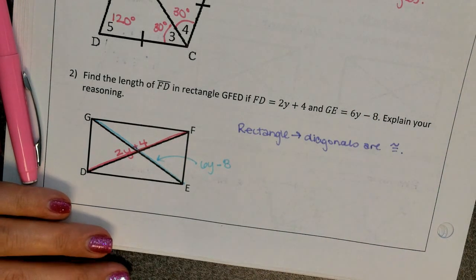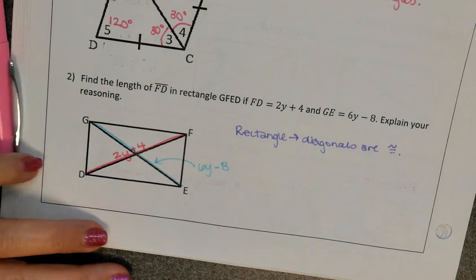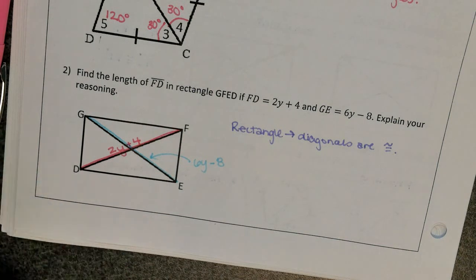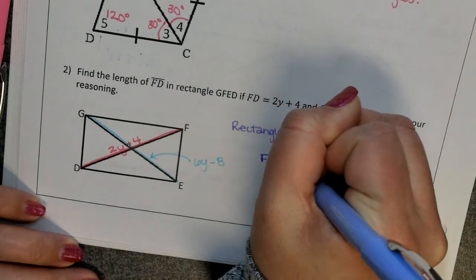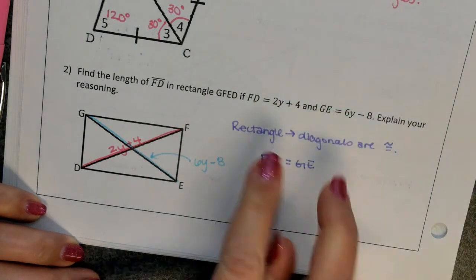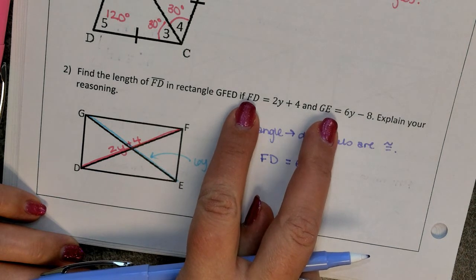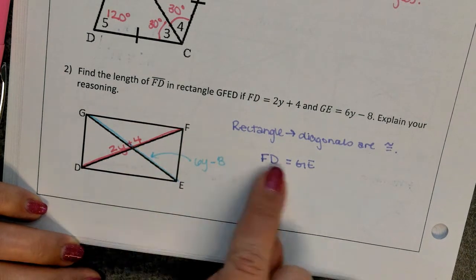So if the diagonals are congruent, we know what? They have equal measures, right? So how would I set this up then? Yeah, you're just going to set FD equal to GE. We know that if these segments are congruent, then they have to have equal measures. GE and FD have to have equal measures.